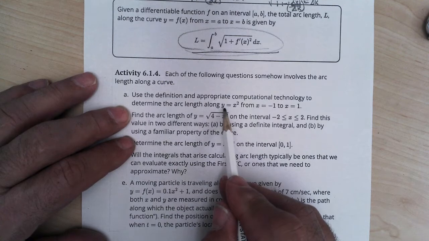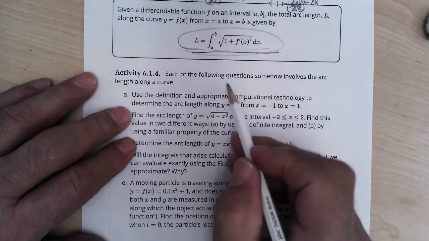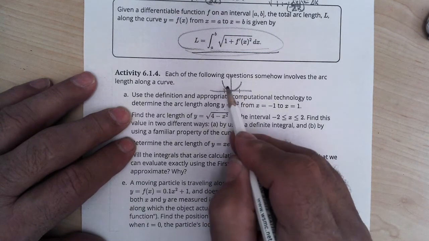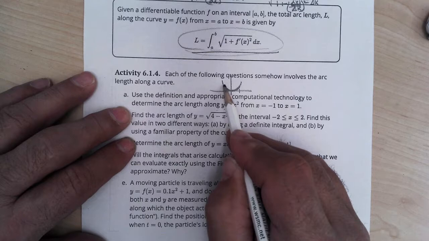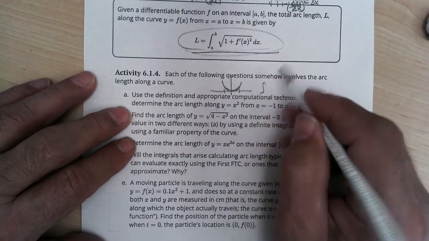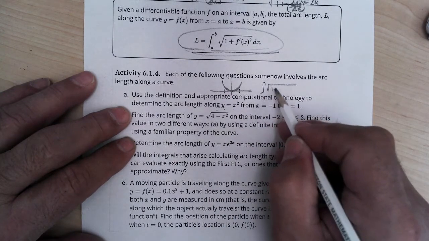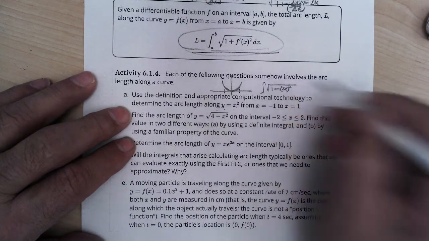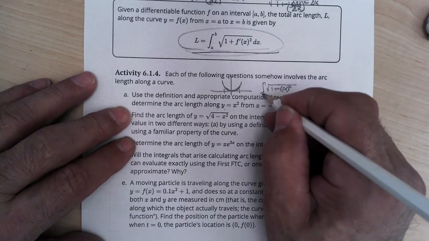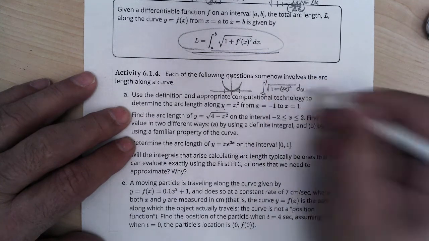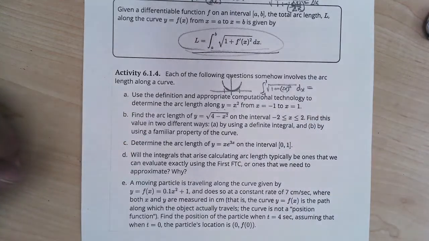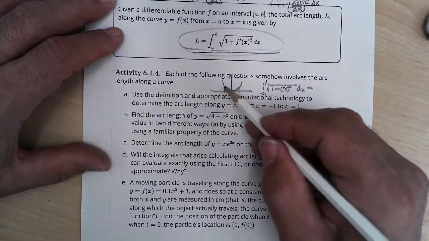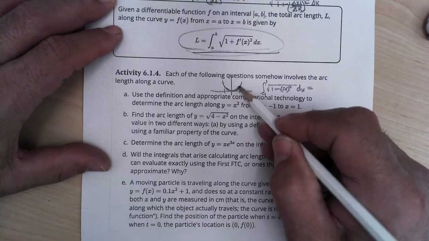They say here, find out the length of the arc on y equals x squared. We know what that looks like, from -1 to 1. How long is that line? And so you do the integral of the square root of 1 plus the derivative of x squared, which is 2x, squared, evaluated from -1 to 1 dx. If you pull out your calculator and just plug that in and find the area under this curve, that'll tell you how long that arc is.